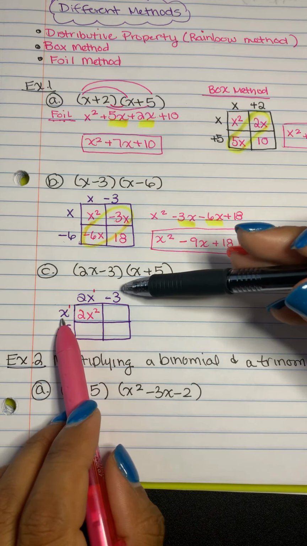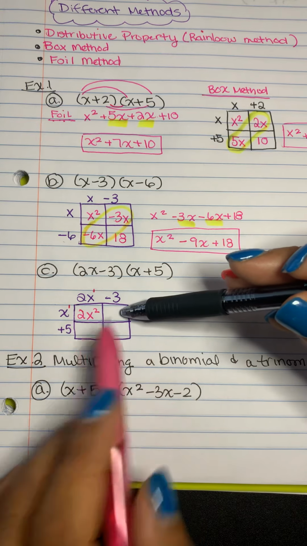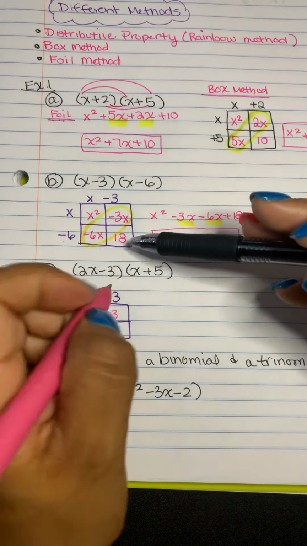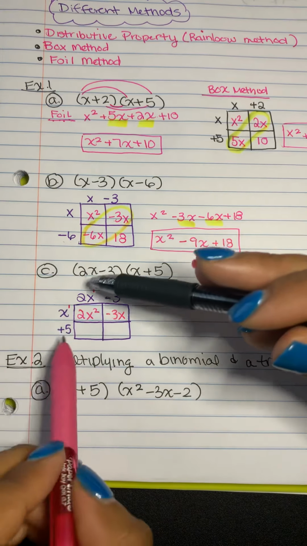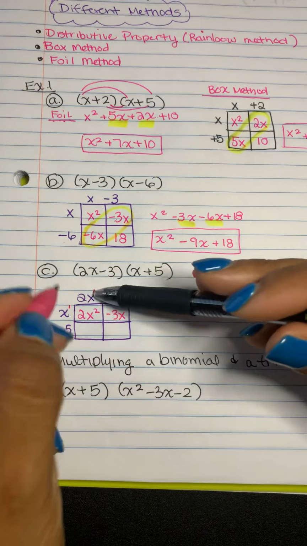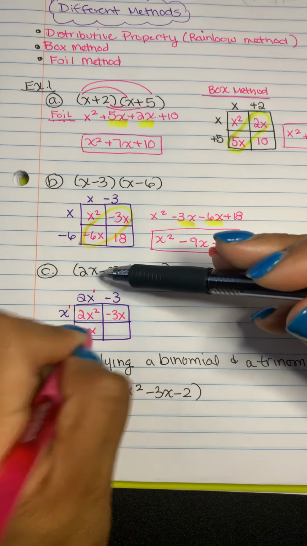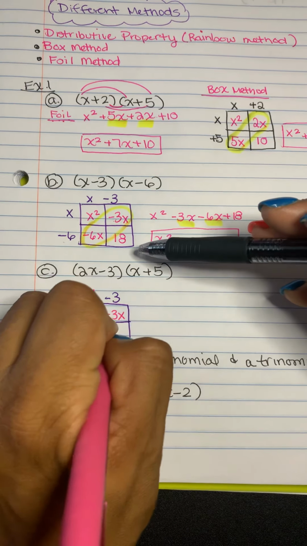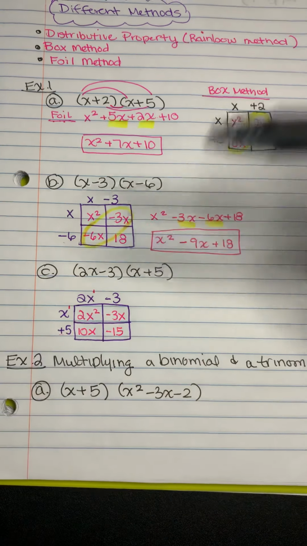All right. X times a negative 3 is negative 3x. And we have 2x times 5. So 2 times 5 is 10. Bring down your x. So we have 10x. And you have a positive 5, negative 3. Multiply, you end up with a negative 15.